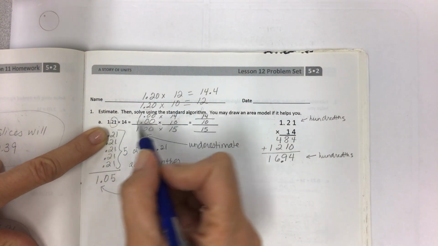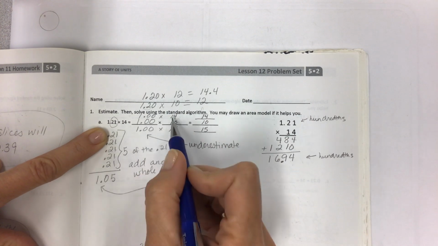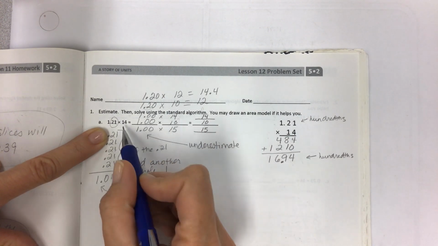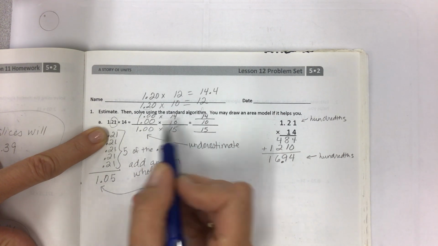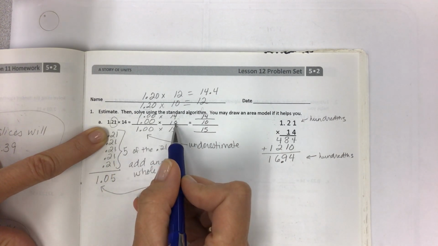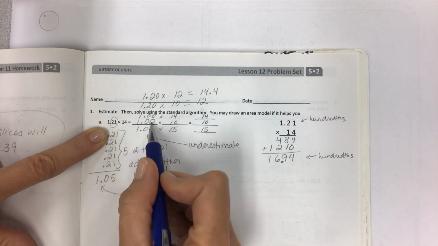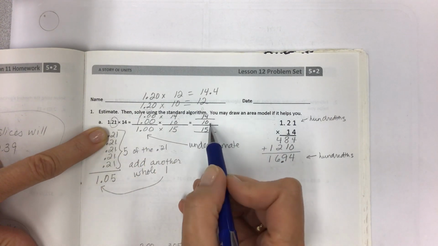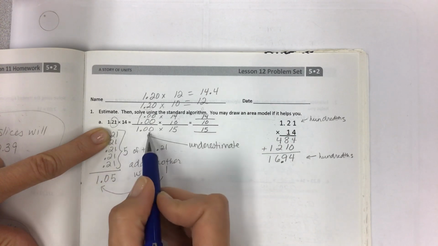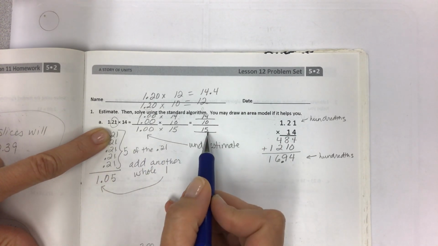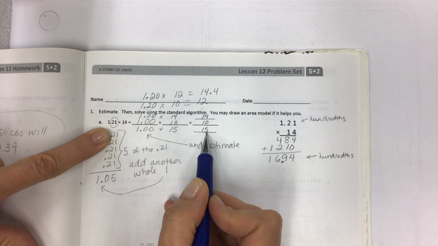Some people might say, let's leave it at 14 because 1 times 14 is 14, and that's pretty close to what I originally am multiplying. If you bump this down to a 10 and you've bumped this down also, this is going to be a gross underestimate. If you bump this down to 1 and bump this up, then you're probably a little bit closer to the actual answer, so 15.